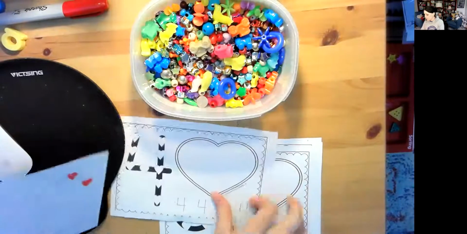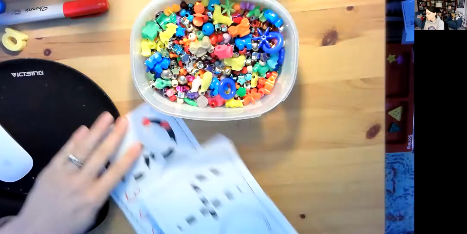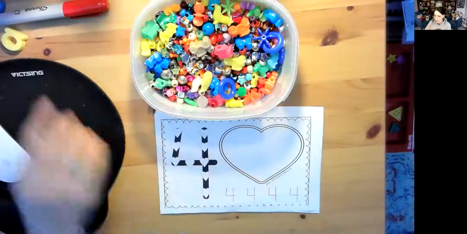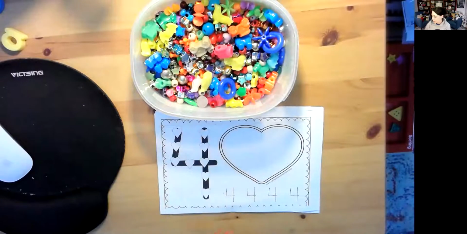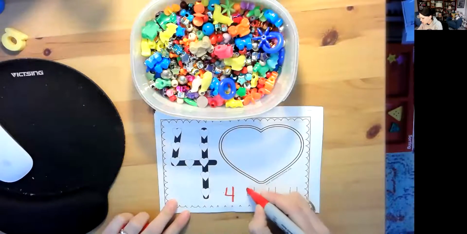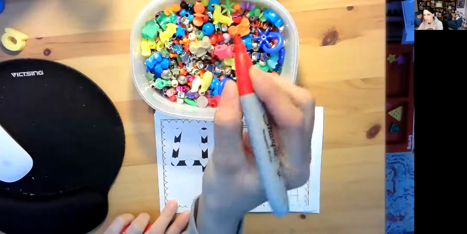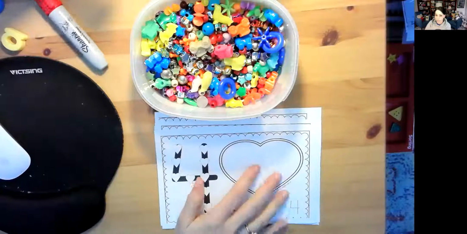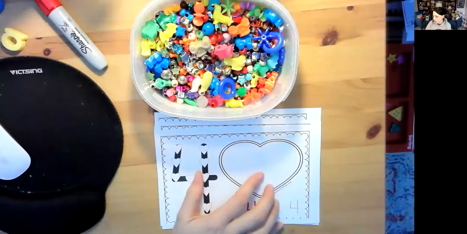Let's do one more. Let's just go ahead and do the next one. 4. So 4 is a bigger number than 3. So again, if I wanted to, I could color it. I could start my numbers at the top and trace over it as long as I'm using the right grip. And if you need a gripper, let me know. And now I'm ready to count and put the number of beads in my heart.